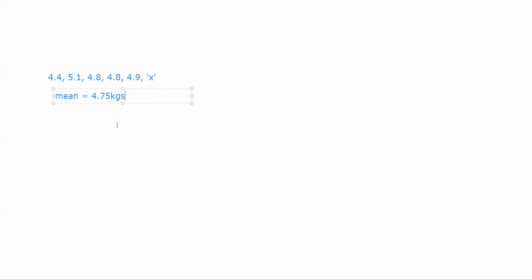So by using this data, you have to find the weight of X, or the 6th stone.